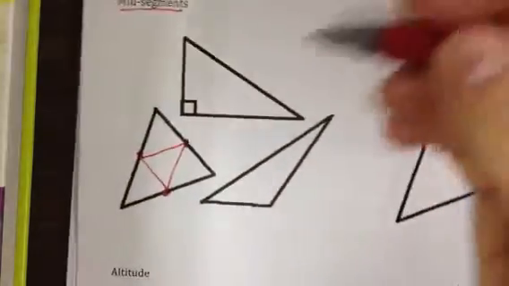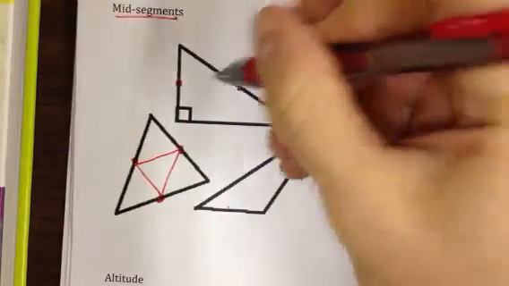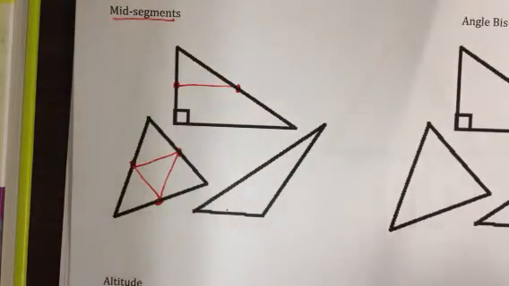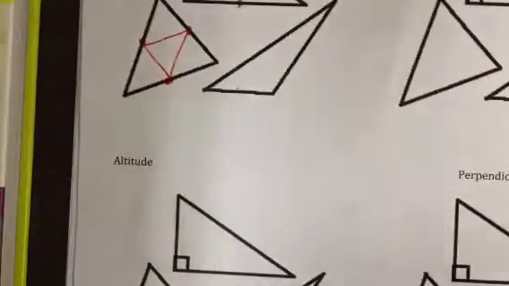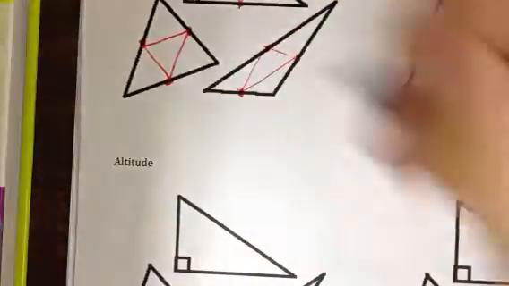If we look at over here, it's the same idea, even though we have a right triangle. Is this mid-segment and that mid-segment, or those segments connecting, is only one mid-segment, connecting the two midpoints. But either way we turn it, it's going to be the same. Okay, and then if we come here, three mid-segments in that triangle, and boom, boom, boom. Okay, three mid-segments in each triangle.